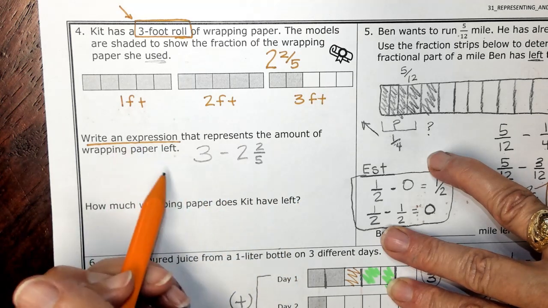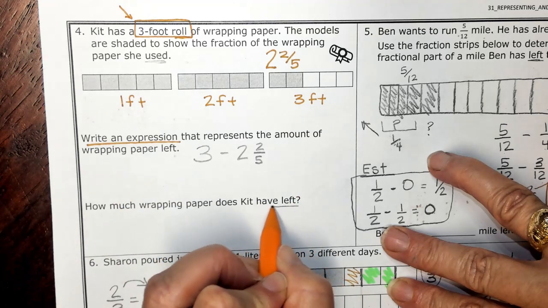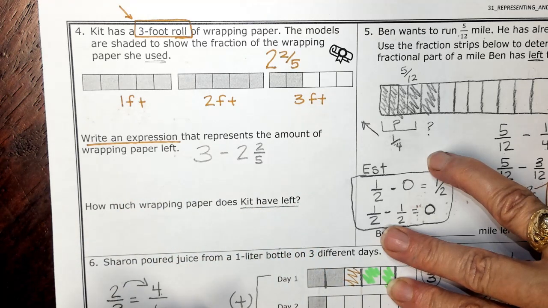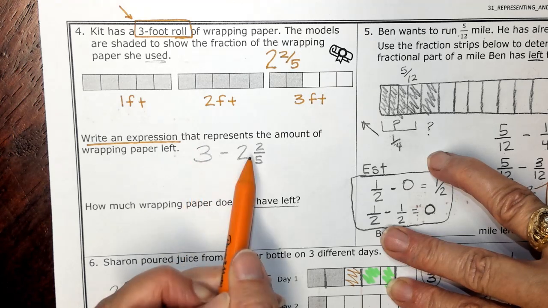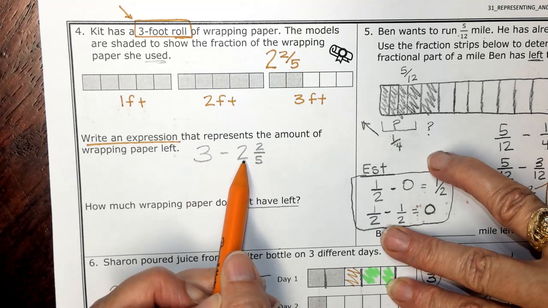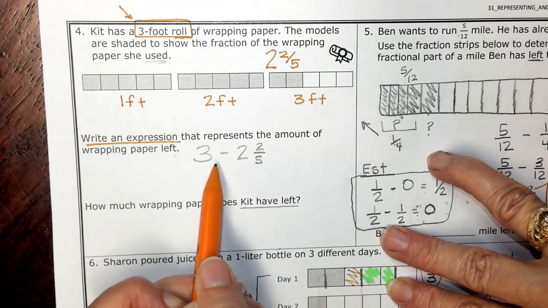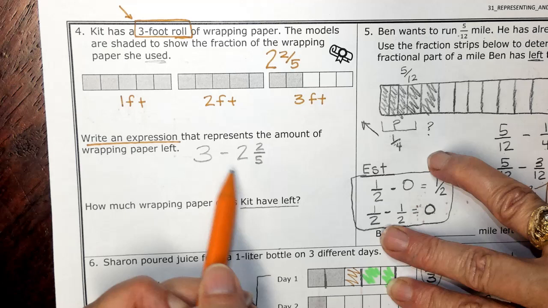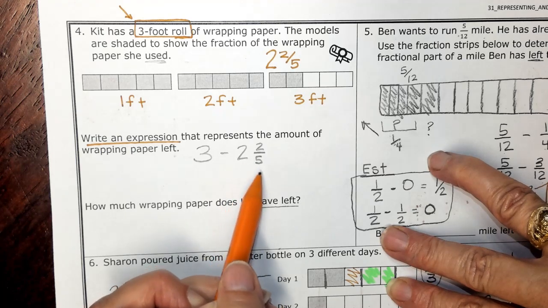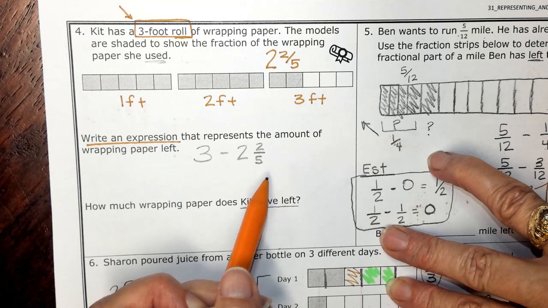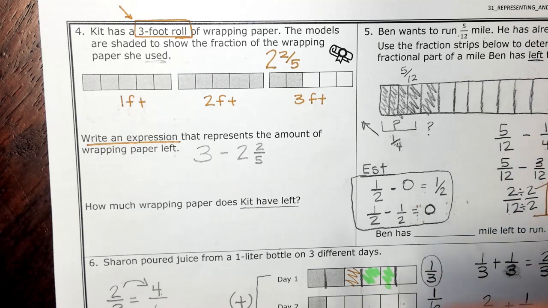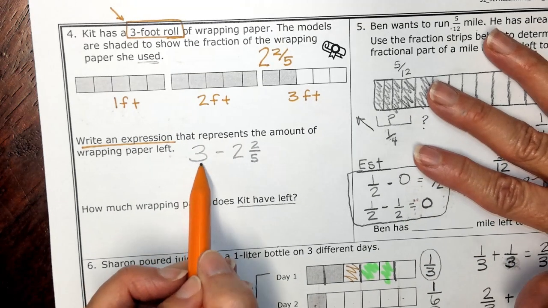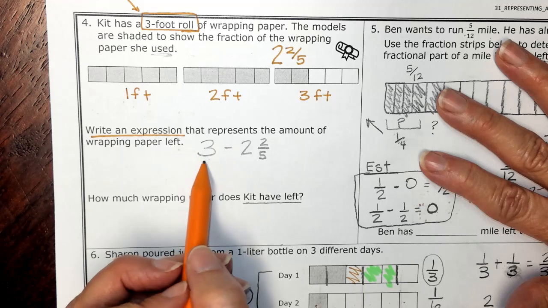So now I have to think about solving that because they want me to figure out how much Kit has left. So when I look at this, I have to think about this whole number. All I have here is a whole number, and then I have some whole numbers and some fraction pieces. So this is kind of like having $3, but then having to give away $2 and some change. And so I can't give away $2 and some change when I only have $3 bills. So I have to think about, well, what could I call this fraction that's called 3 wholes?